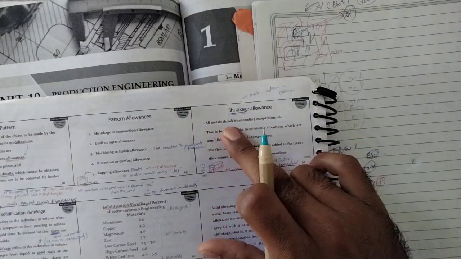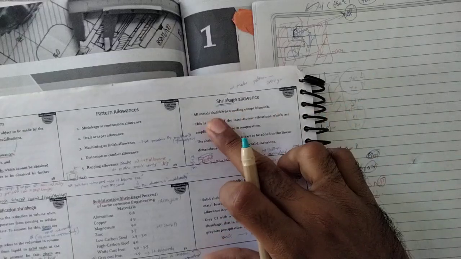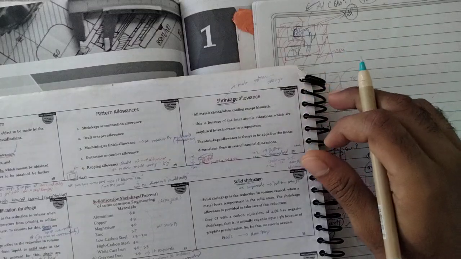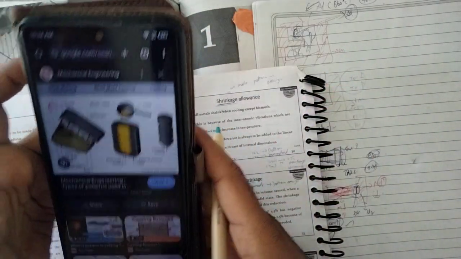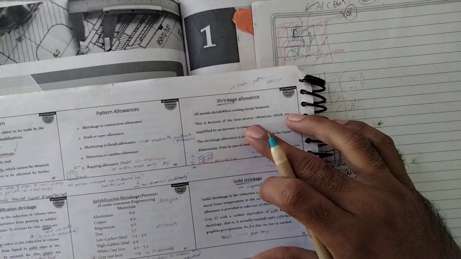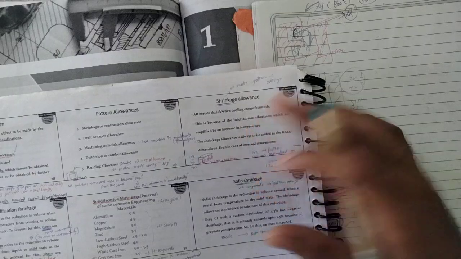Shrinkage allowance: all material shrinks when cooling except bismuth. This is because of interatomic vibration, which is amplified by the increase of temperature. While we are heating, the atoms start to vibrate so much, so the pushing and pulling will occur a lot at that time. While we are cooling, it remains in the normal state, so the volume gets shrunk.